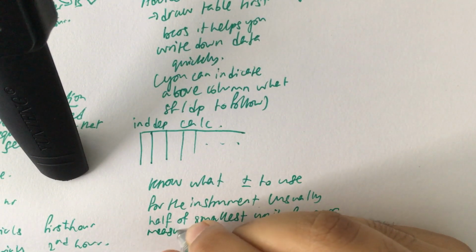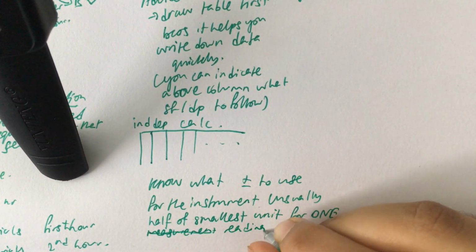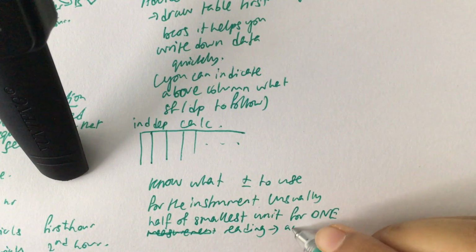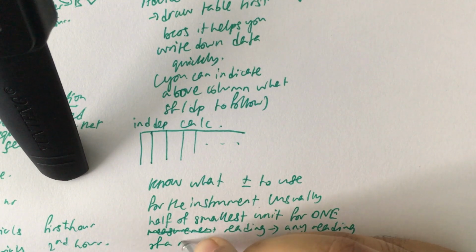Yeah, I'm not sure dividing by 2 is a good idea. You can just use 0.5. So, I mean 0.025. Yeah, 0.025 plus minus. You can use that for your accuracy if you're really unsure of what the accuracy is.